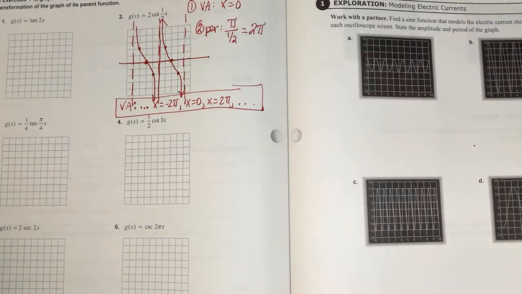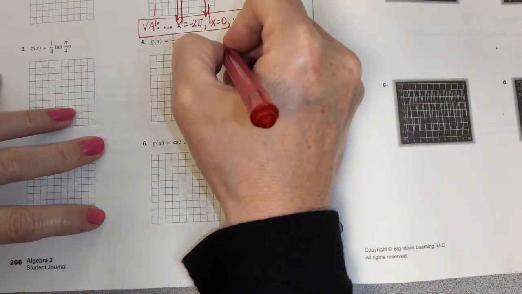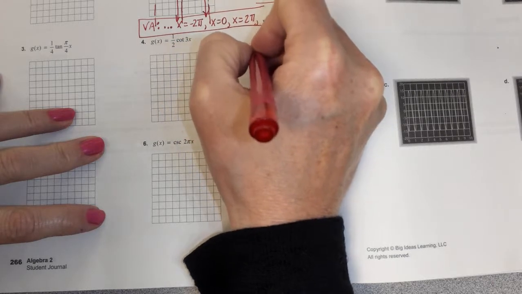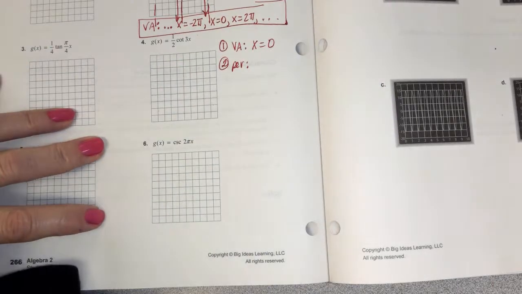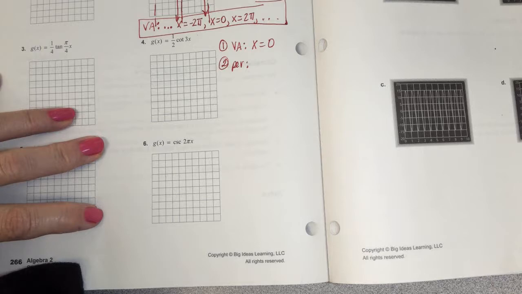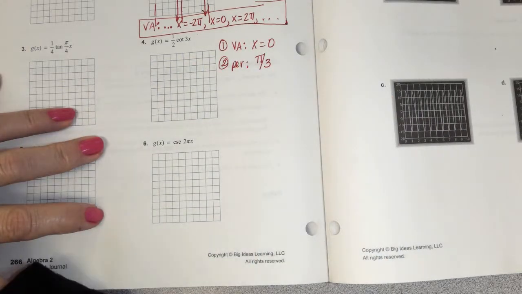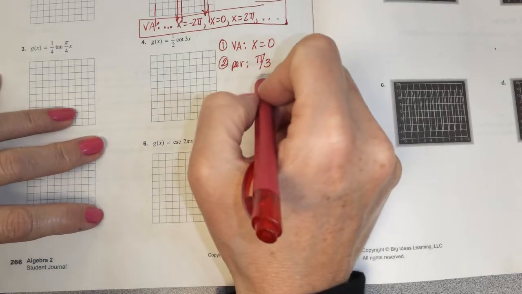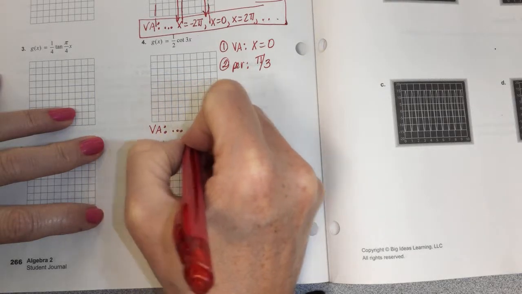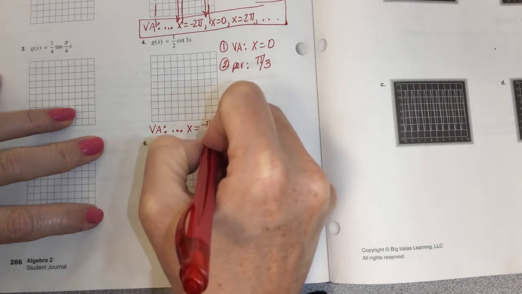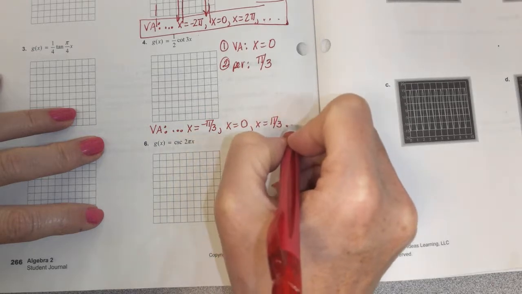All right, let's do the other cotangent, number 4. Okay, so the first thing, we're going to find our first vertical asymptote. The first one is at x equals 0. We're going to find the period. What's the period going to be here? Pi over 3. How did you get that? Right, so it's going to be pi over 3. So now I'm going to write out some of my vertical asymptotes. I know they're going to be x equals -pi over 3, x equals 0, x equals +pi over 3, and so on.